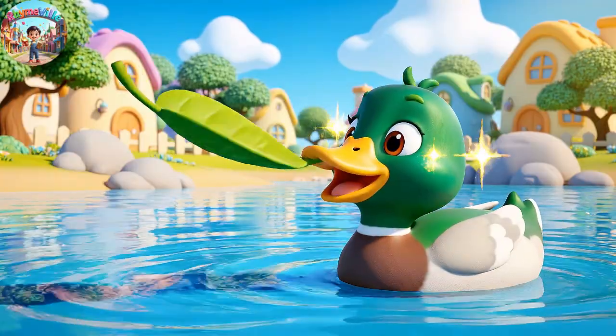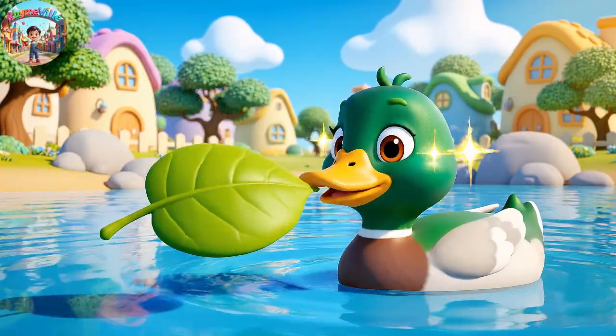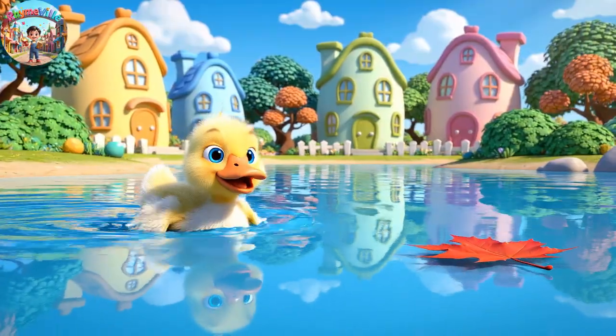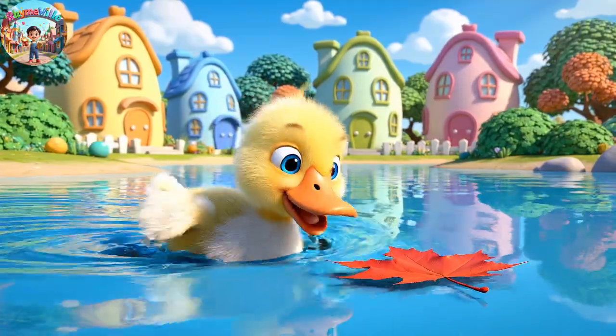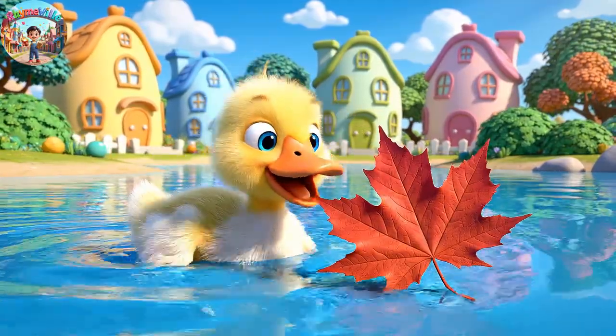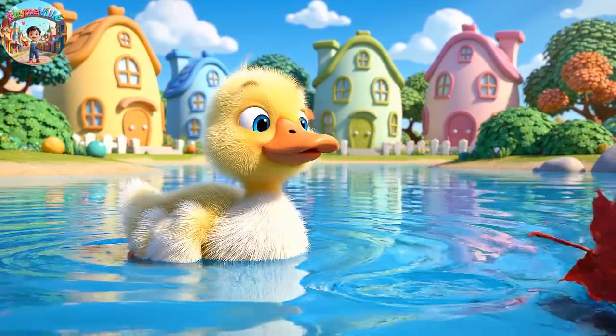Swimming to the leaf. The leaf goes float, float, float, float, float. Float, float, float. The leaf goes float, float, float, float, float.